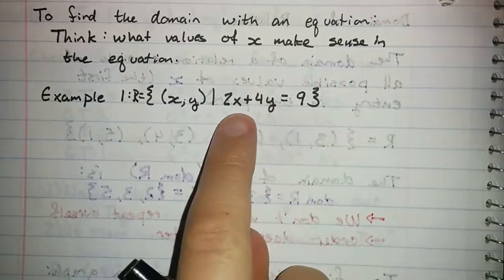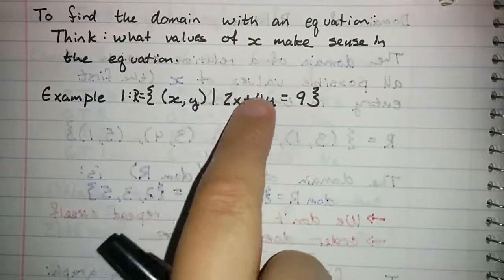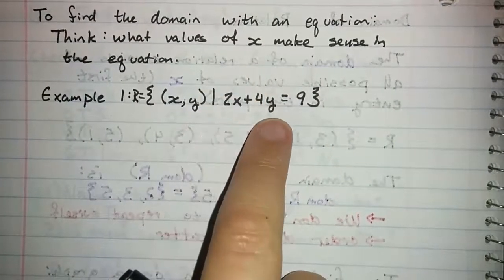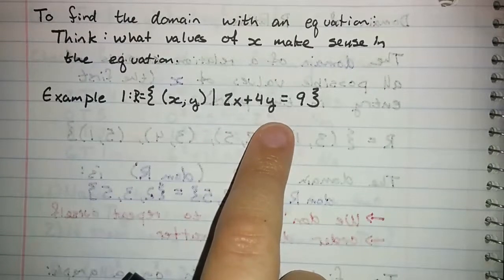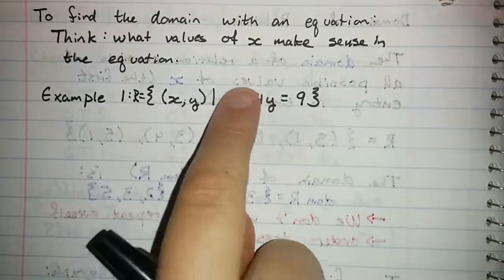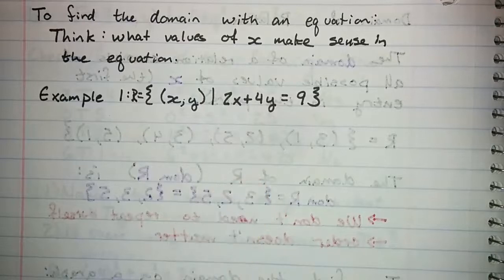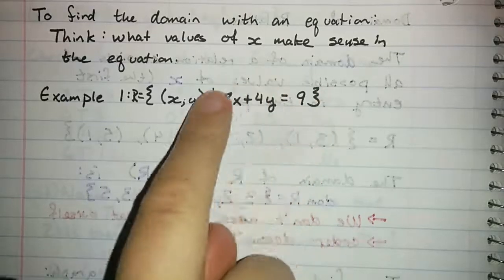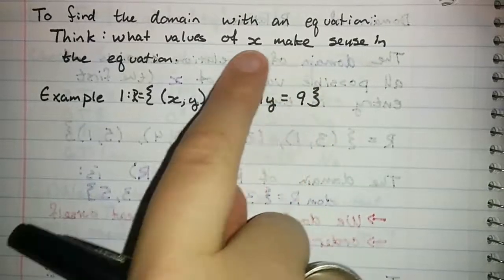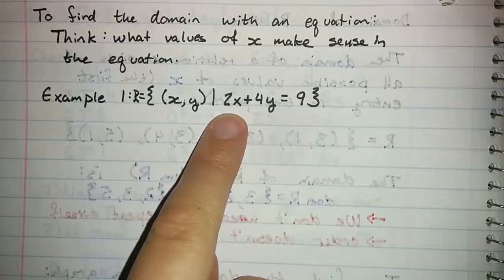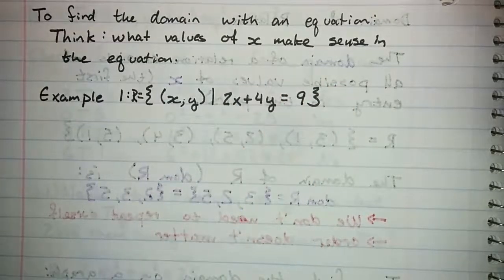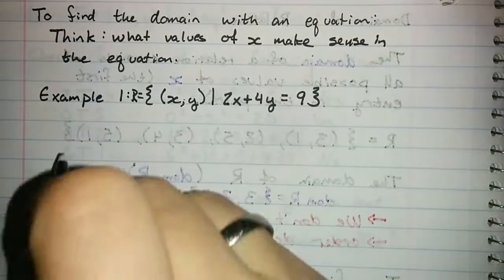Well, I could plug in any x that I wanted here and then find a y to go with it. Just subtract off this number and then divide by 4 to find the y. No matter what x I plug in, I can always find a y to go with it and work in this equation. So with this equation, every number works.